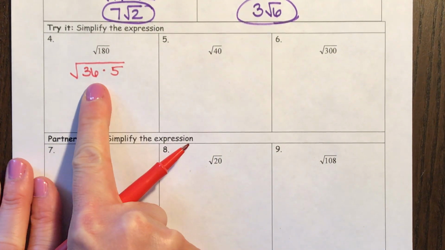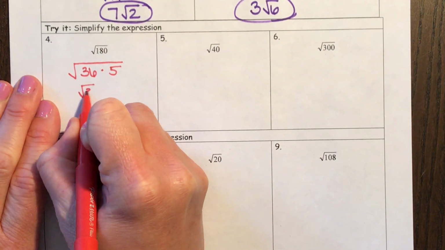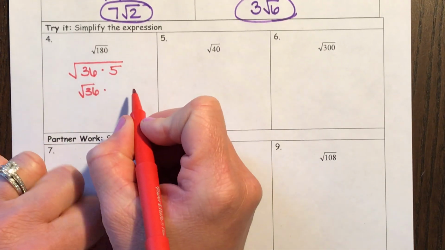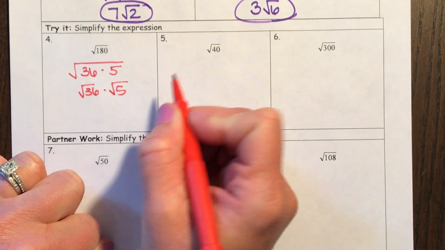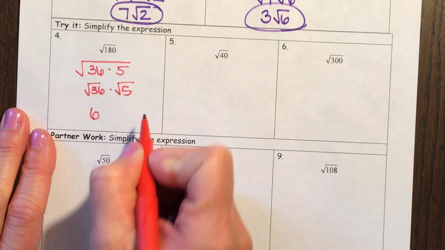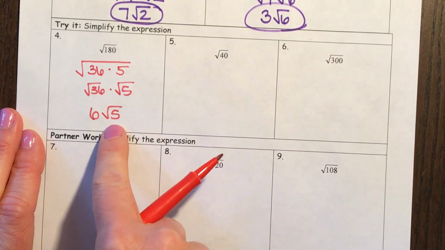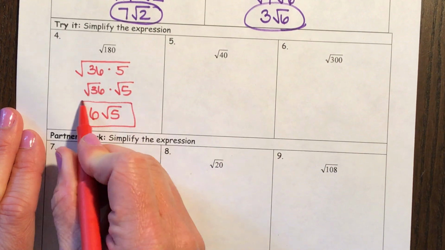Now what you want to do is split these into their own roots, so the square root of 36, and then the square root of 5. The square root of 36 is the same as 6, and the square root of 5 part cannot be simplified because no perfect square can go into that except for 1.